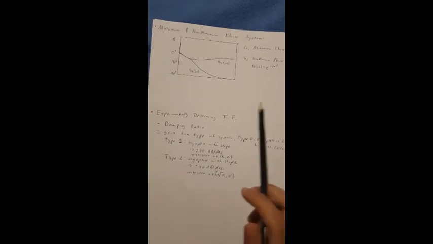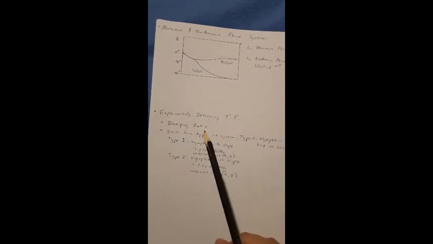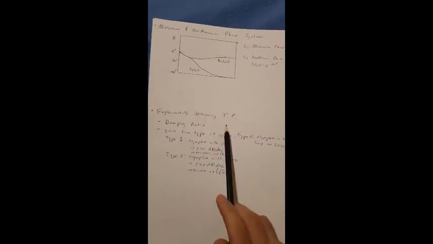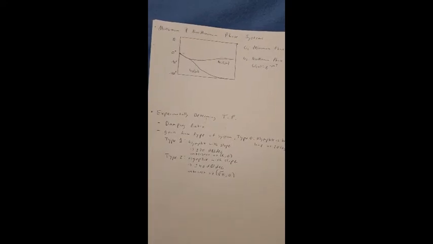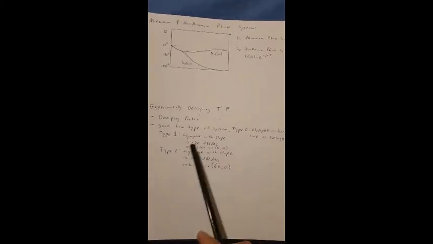For experimentally determining a transfer function using Bode plot techniques, we first determine the damping ratio by measuring the resonant peak near the corner frequency of the quadratic form. Then we determine the gain from the low frequency portion. We need to find the type of system, where there's type 0, type 1, type 2, and each has its own requirements.